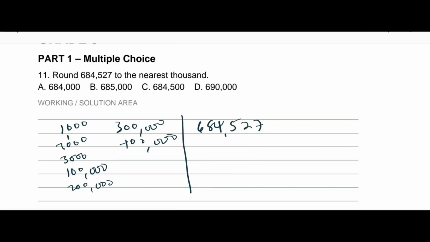So now we have been given this number, 684,527, and we are being asked to round this number to the nearest thousand. So now the main number will be the one before the 3 last digits. So any number after this, we need to check whether it is less than 500.